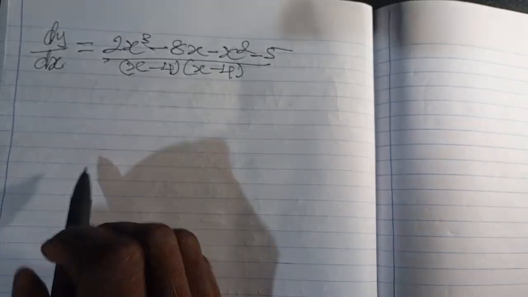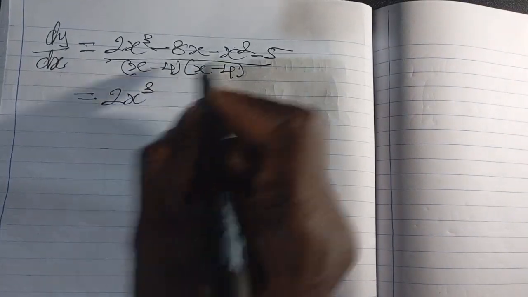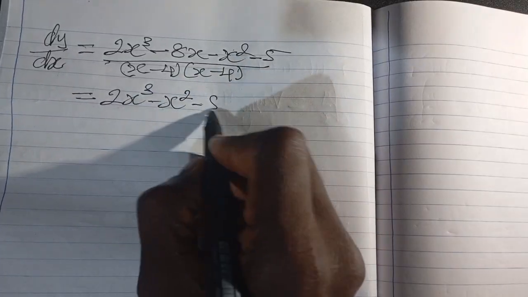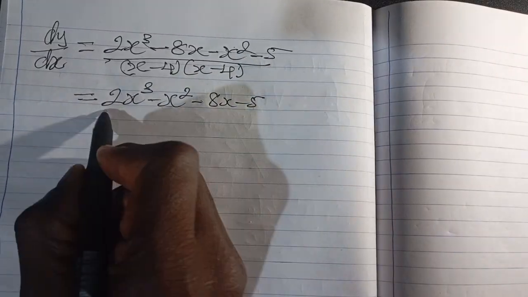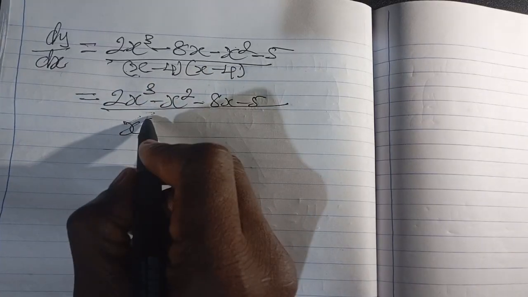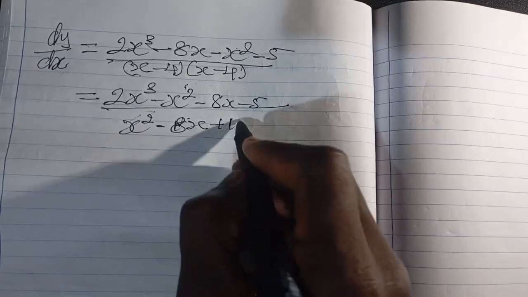All right, let's expand the denominator. We can now have 2x raised to power 3 minus x raised to power 2, then minus 8x minus 5, all divided by x raised to power 2 minus 8x plus 16.